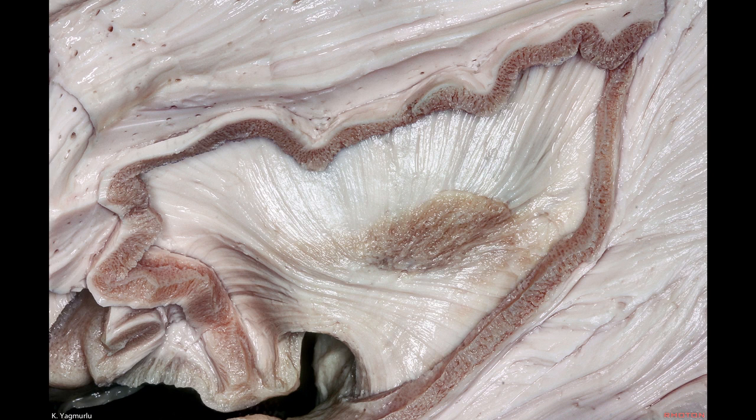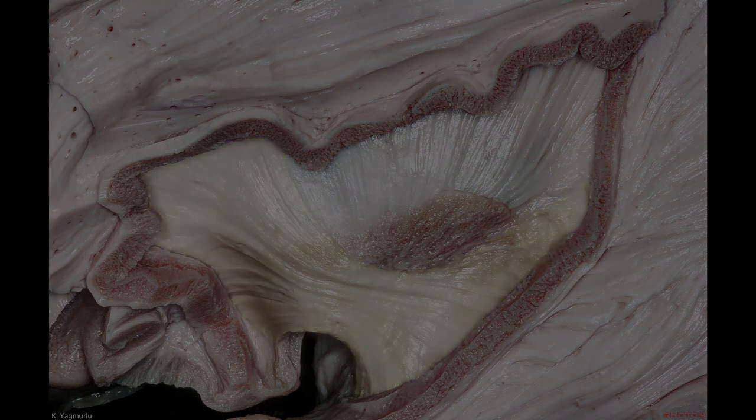The claustrum and external capsule can be divided into dorsal and ventral parts. The dorsal claustrum is here, and the dorsal external capsule, which is formed by claustrocortical fibers, is here. The ventral claustrum splits out into the ventral external capsule at the limen insulae to reach the amygdala.